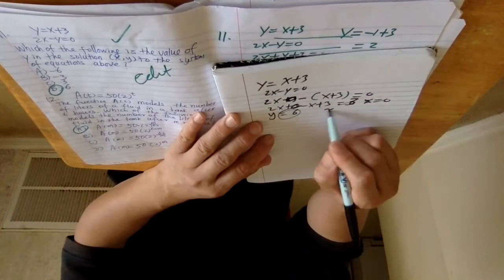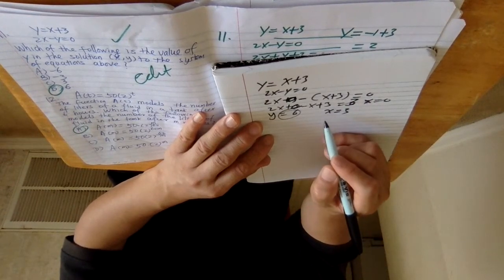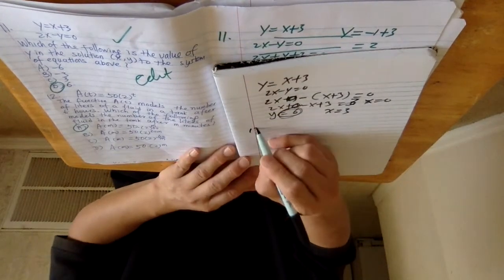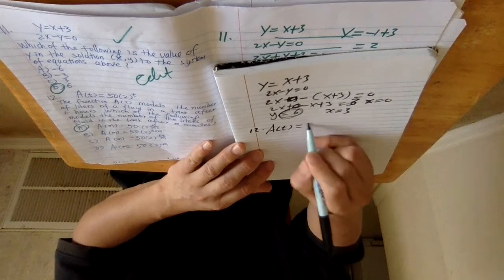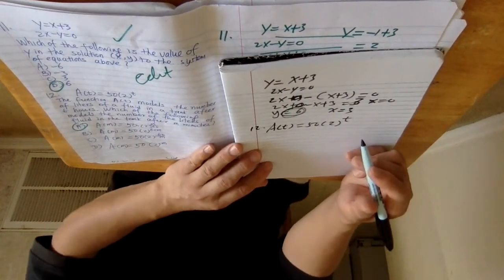So x equals 3 and y equals 3 plus 3 equals 6. Number 12, a(t) equals 50 times 2 to the t exponent.